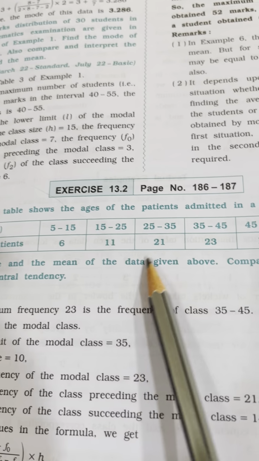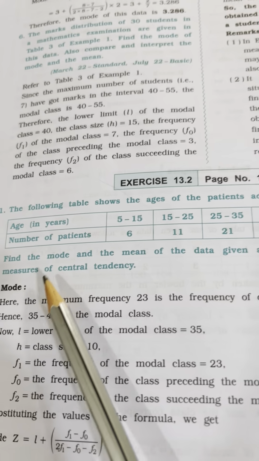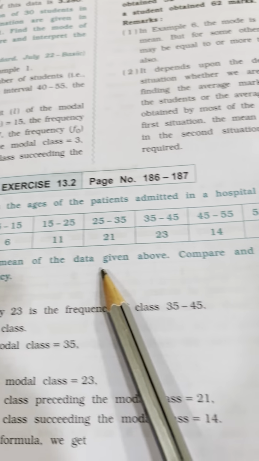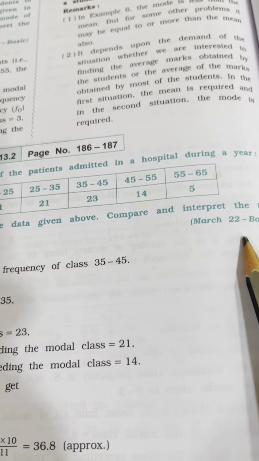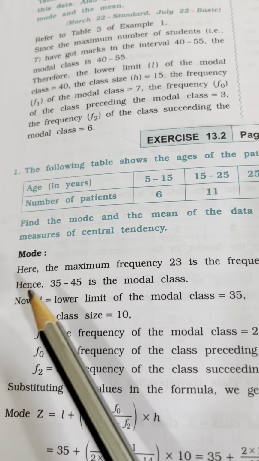Okay, let us start with 13.2 now. You can see the classes are mentioned and you have to find the mode and mean of the data, compare and interpret measures of central tendency. Very important. Let us start.